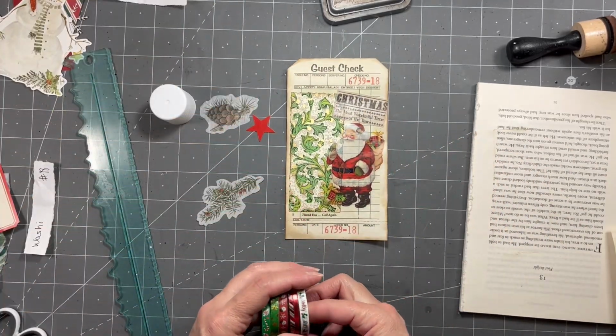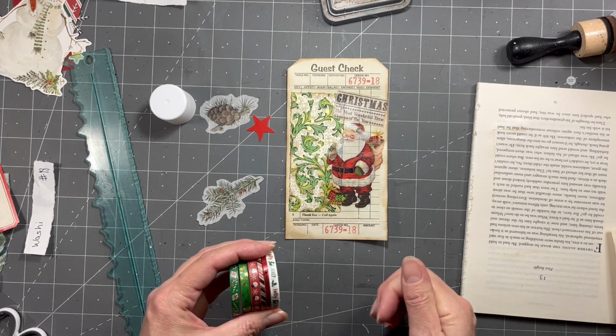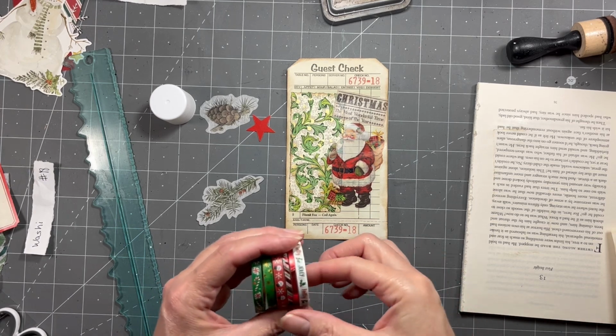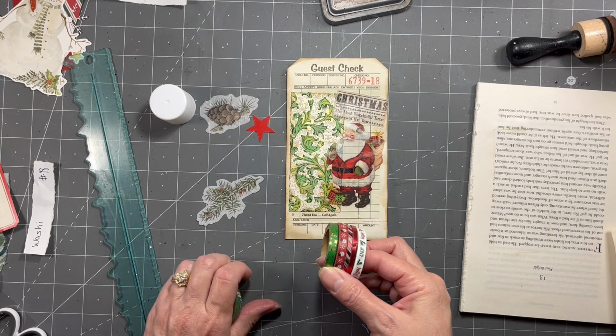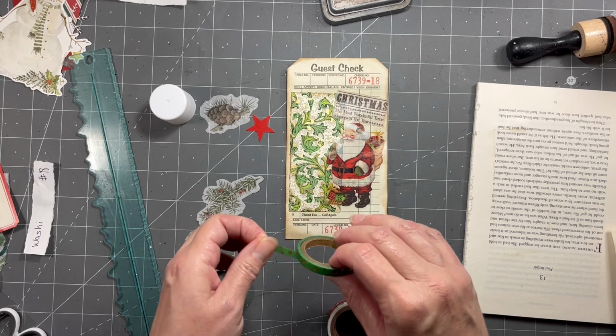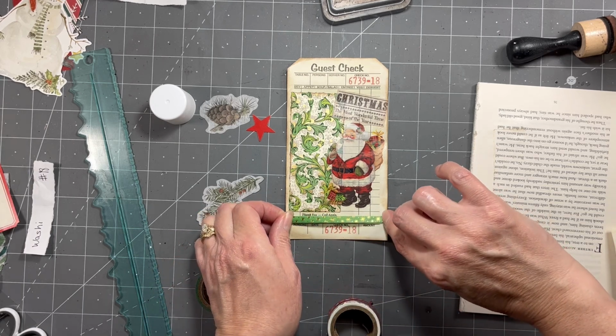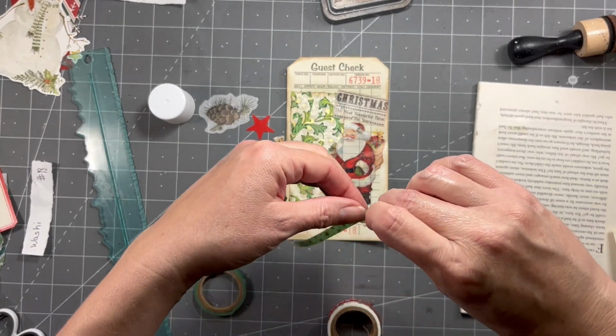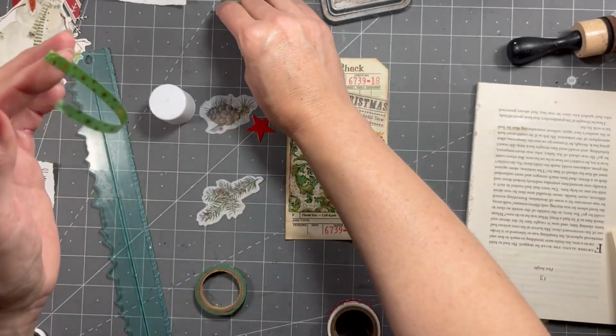Let's see. Could use one of these. Use that across our little seam.